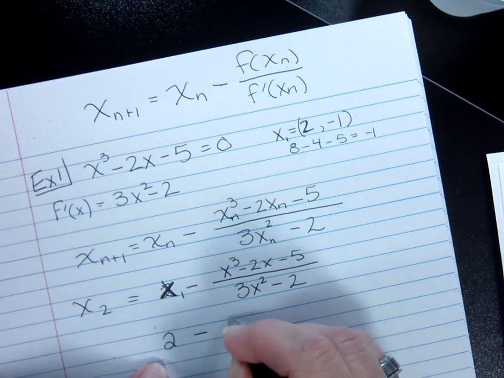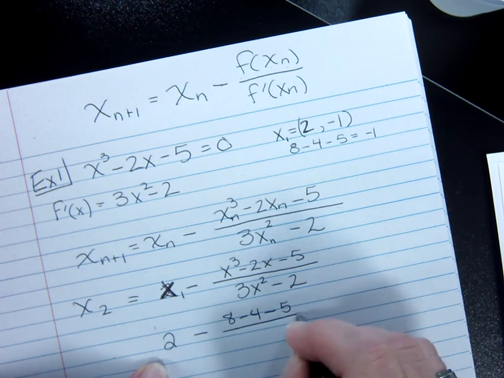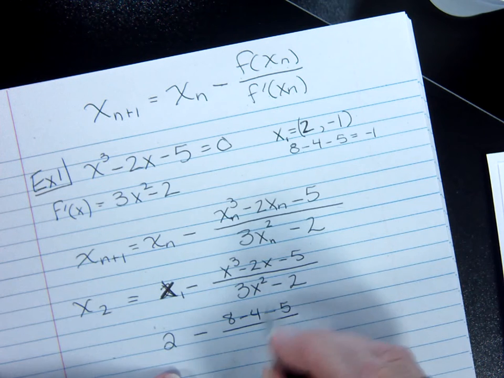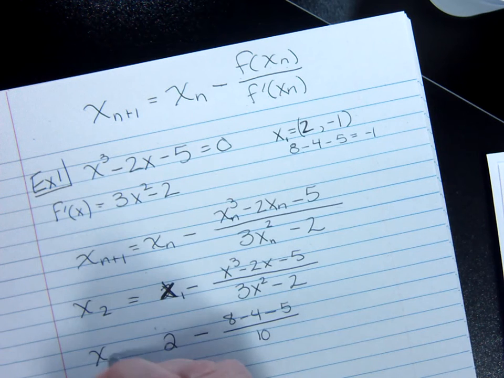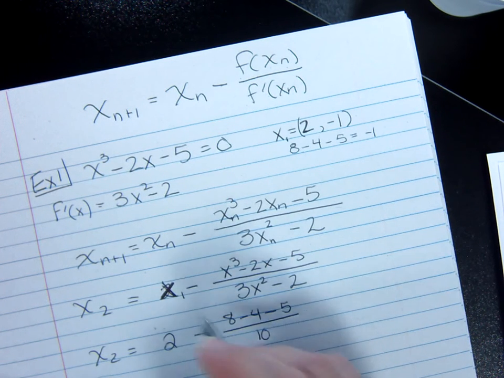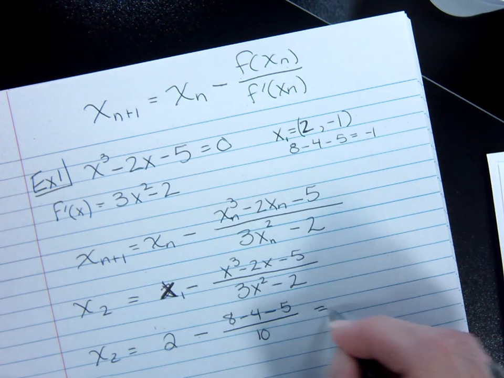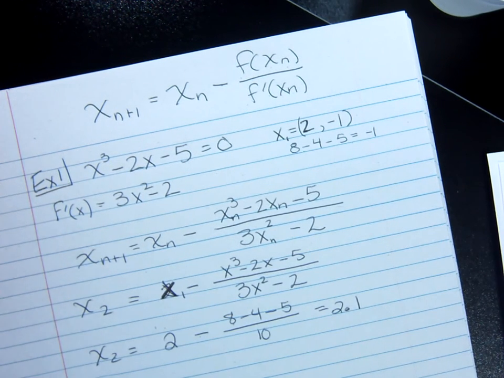So let's look at that. 8 minus 4 minus 5. We already know the top is negative 1. And then on the bottom, 12 minus 2 is 10. So I have x sub 2 being negative 1/10. So a negative and a negative is a positive. So I will have 2.1 being my value.